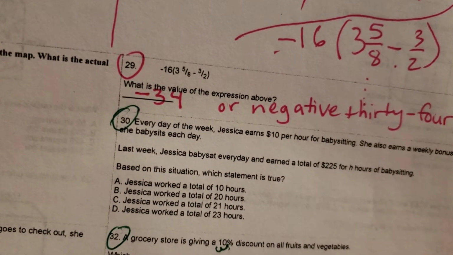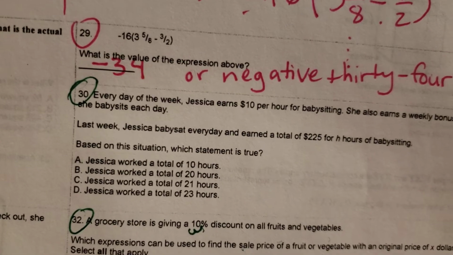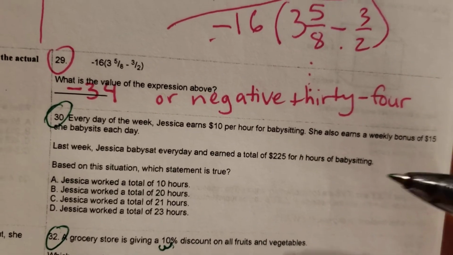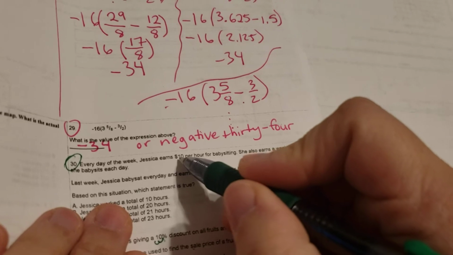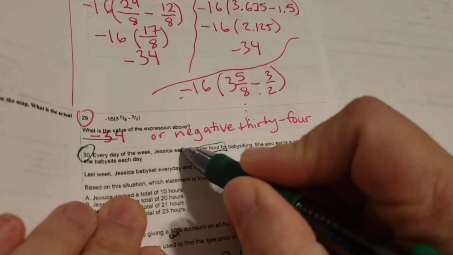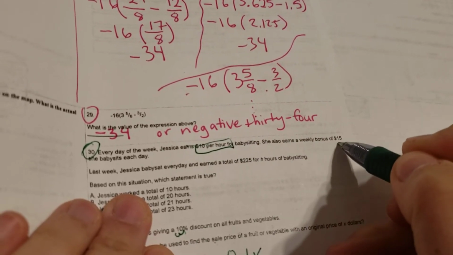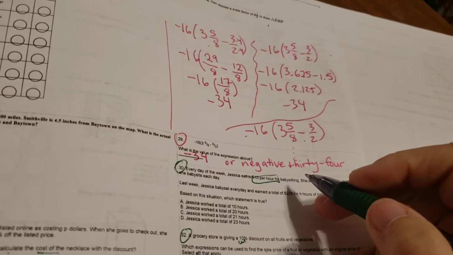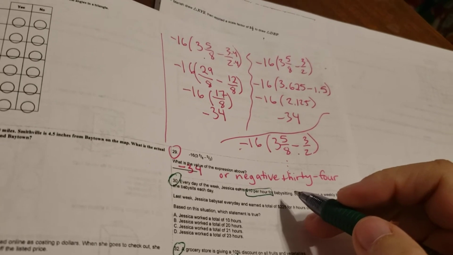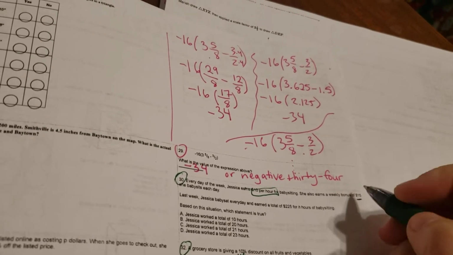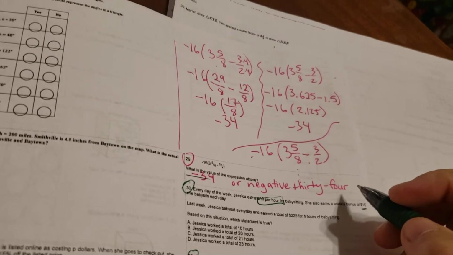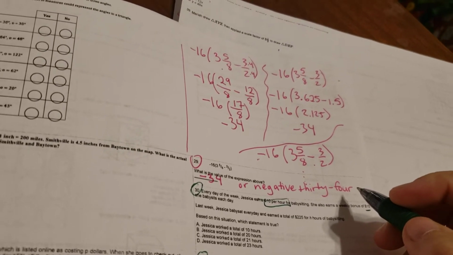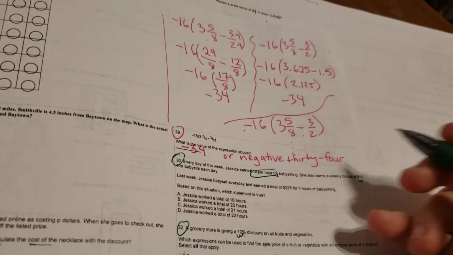Number 30 is inequalities. Oh no, it's not. Look, it's an equation. I've lied to you already. Every day of the week, Jessica earns $10 per hour. So you multiply 10 by how many hours she works. She also earns a bonus of $15 if she babysits each day. I'm assuming it's going to say that. Make sure I haven't missed the word, because sometimes they cut it off on the side. So her weekly bonus is just $15 straight up.